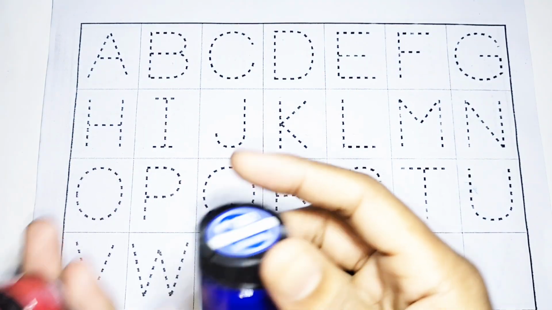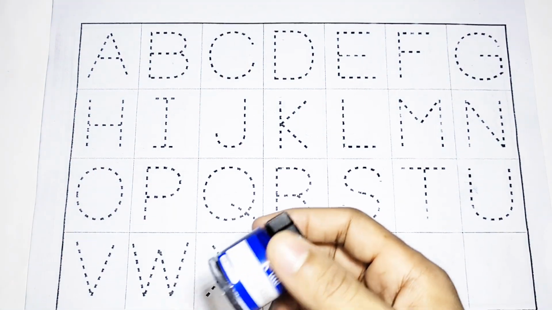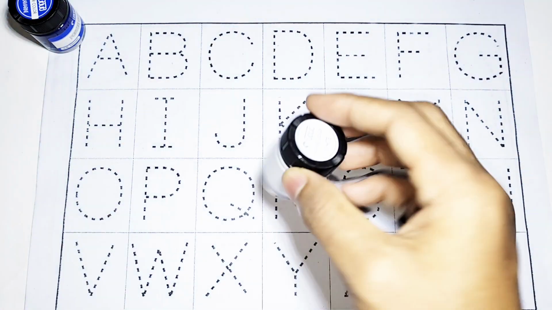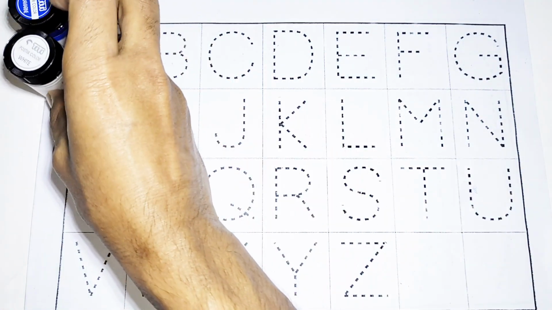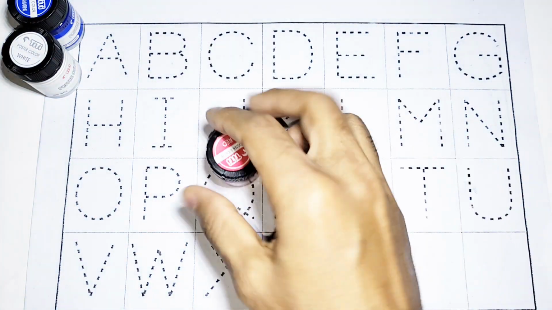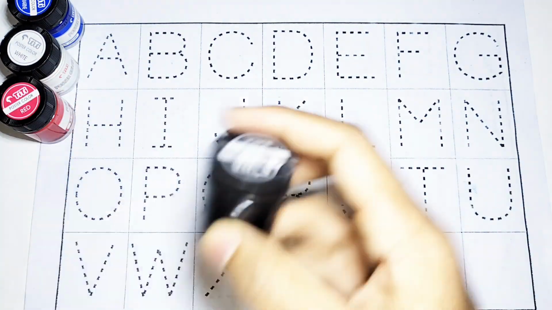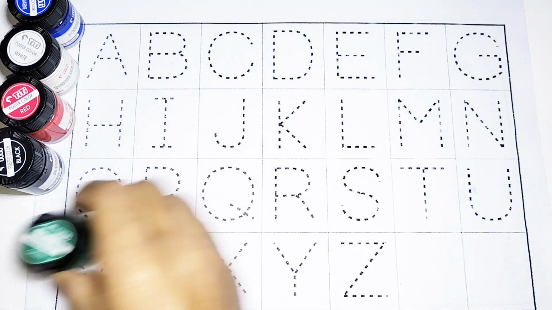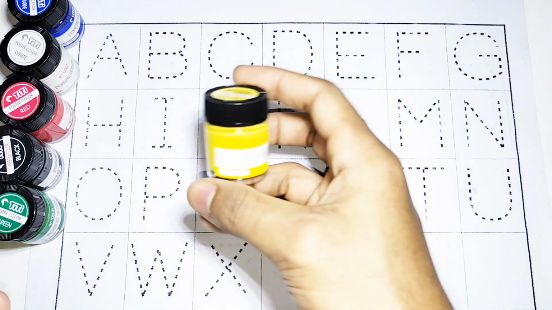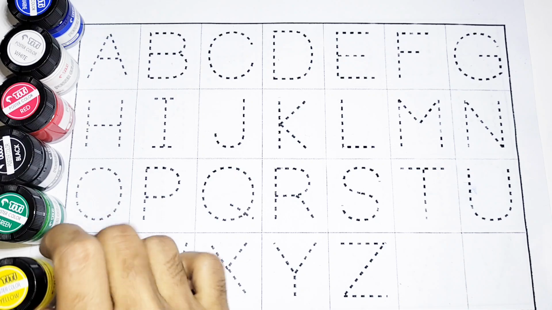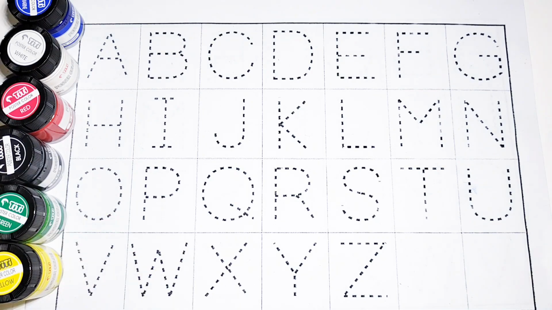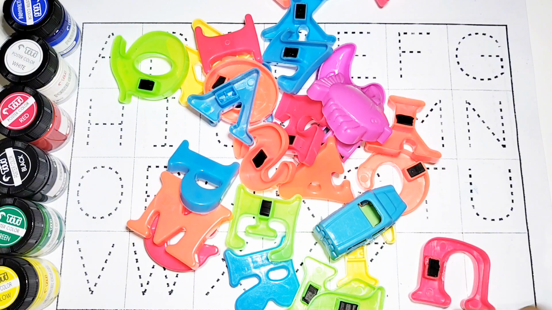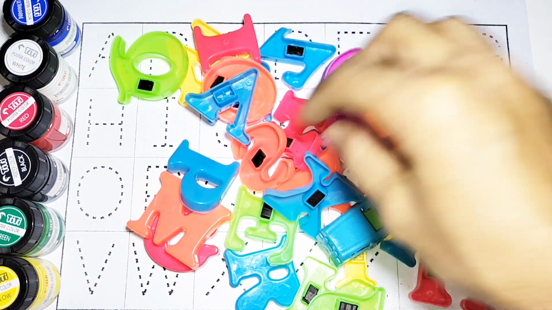Hello kids! Today we're finding capital letter alphabet. Blue color, white color, red color, and the next one is black color, green color. Kids, the last one is yellow color. Now we're finding capital letter alphabets.